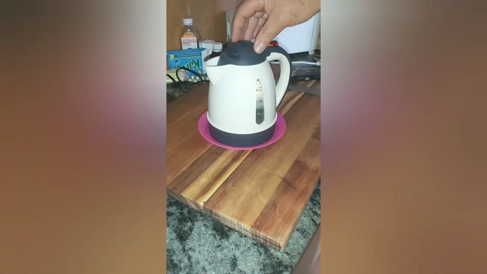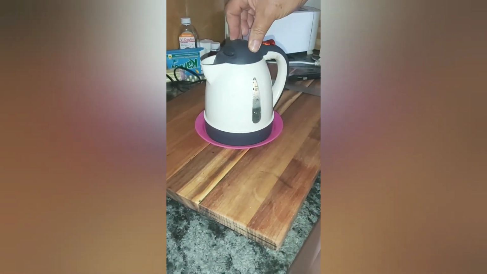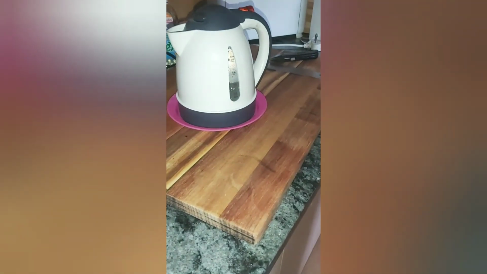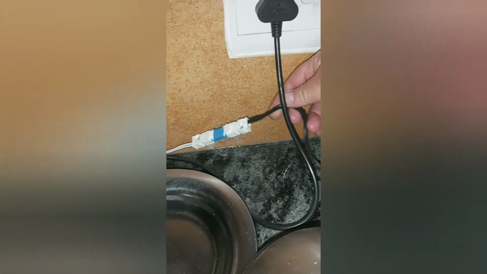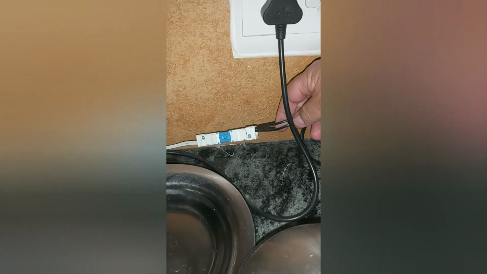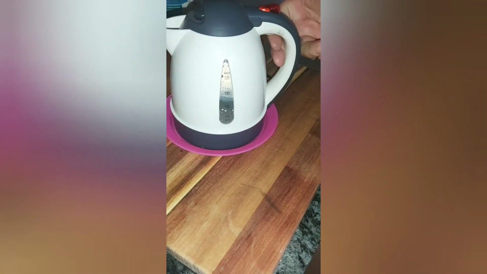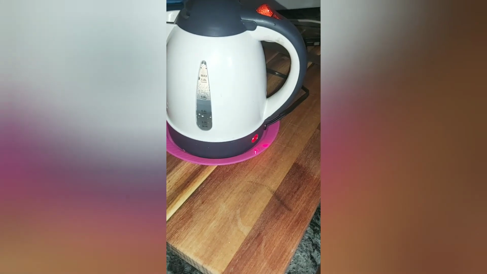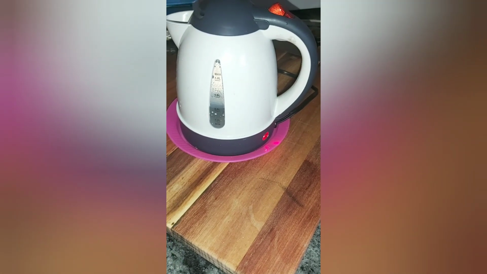So guys, just to show you, this is the 12 volt little kettle or urn. As you can see there, it's not plugged into 220 volt, it's my 12 volt, which I've brought from my charge controller. There's your little urn. You switch it on, the light comes on, and as soon as it boils, it will switch off by itself.